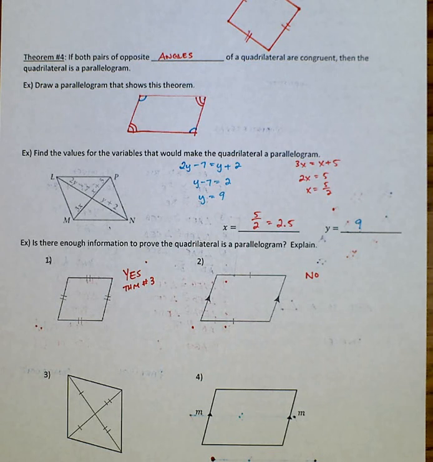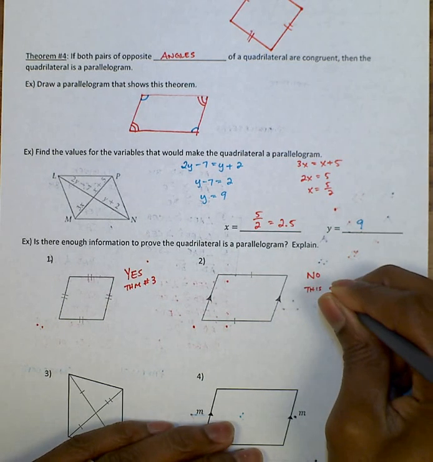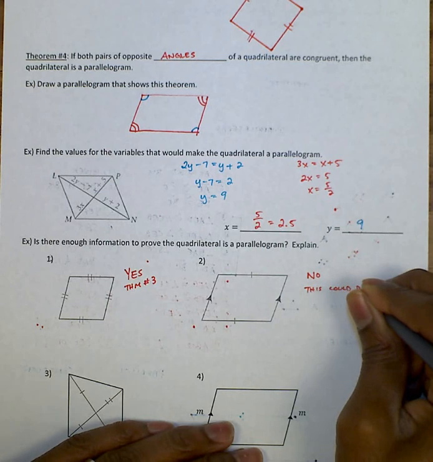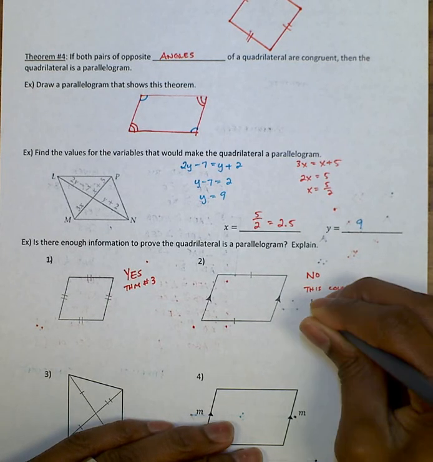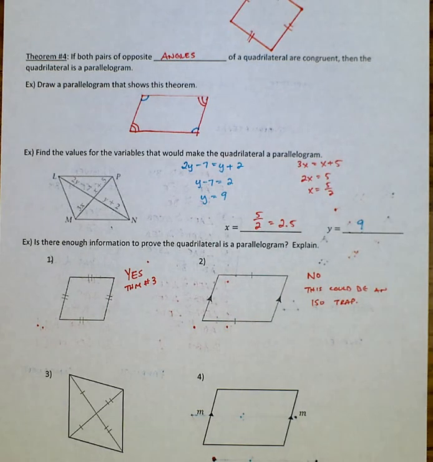So while this might be a parallelogram, the question is, is there enough information to prove that it's a parallelogram? Based off of the diagram, there is not. This could be a trapezoid. This could be an isosceles trapezoid. Because we have, again, one parallel side, and then the non-parallel sides are congruent.